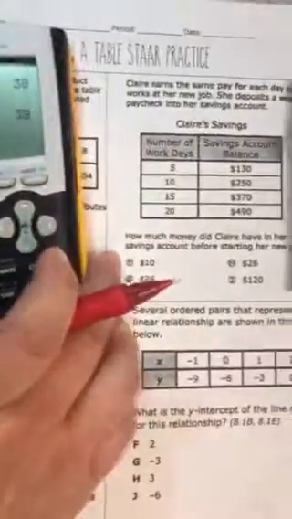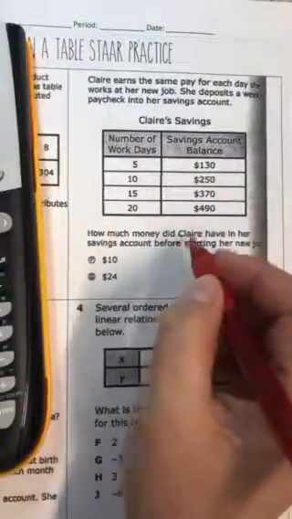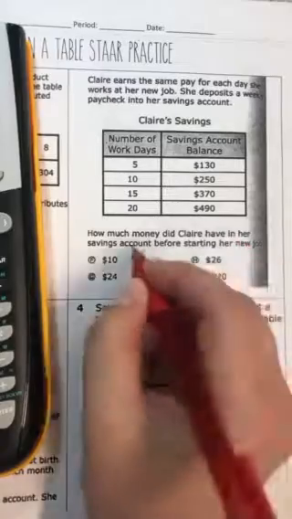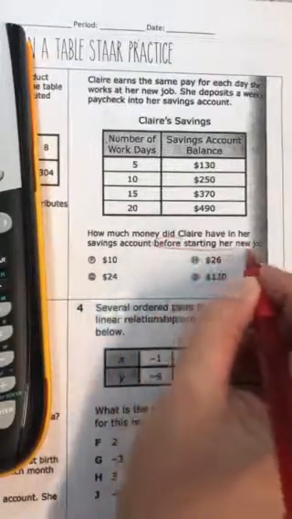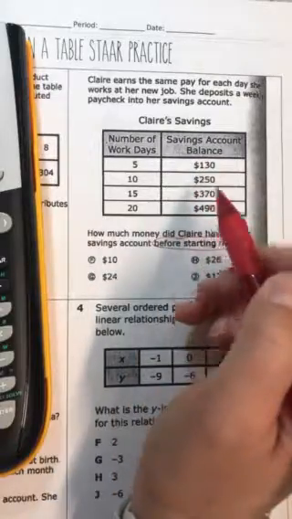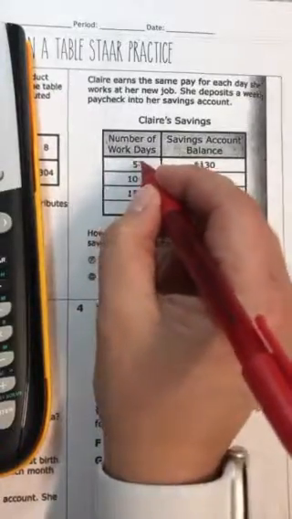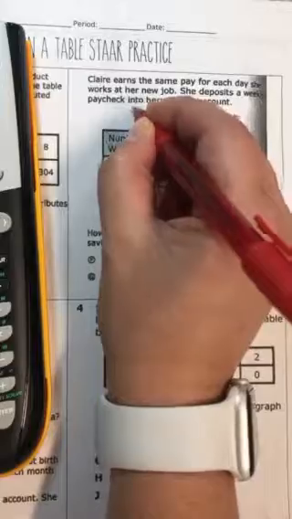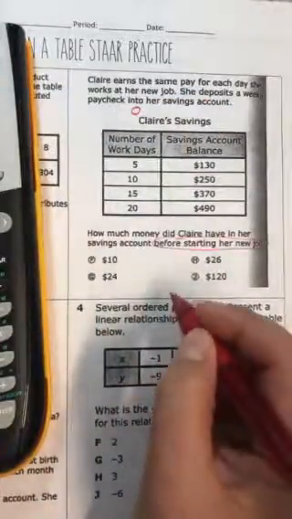On the next question, it's asking for the y-intercept because it says, how much money did Claire have in her savings account before starting her new job? So at the beginning of this, how much money did she have? Not after she worked 5 days, but after she worked 0 days. So you have to continue the pattern.